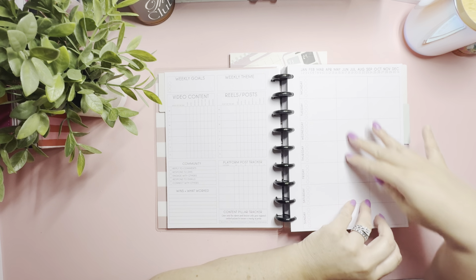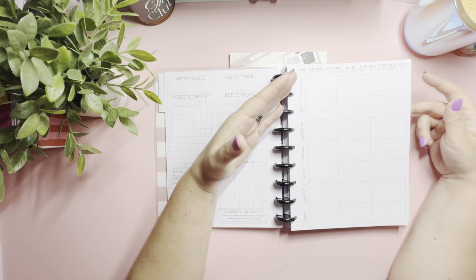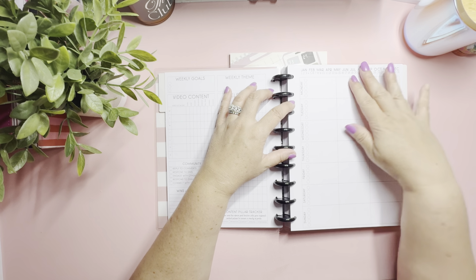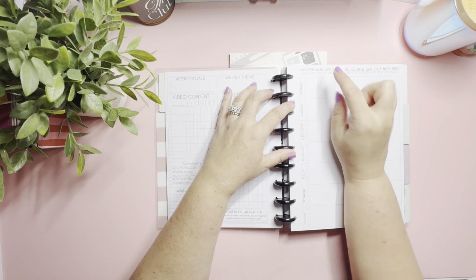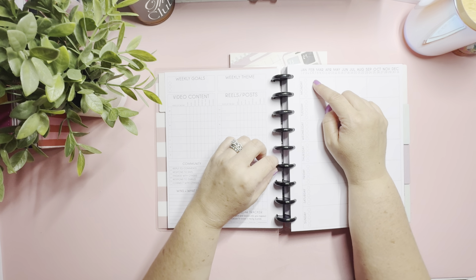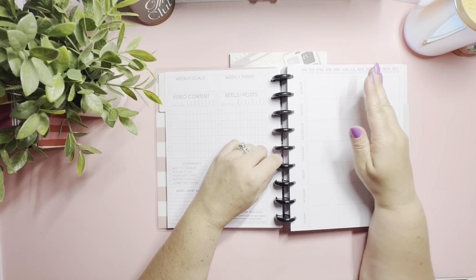And then here is a weekly thing. So again, you can divide this weekly however you want. So you have a little to-do list for each day, and then you can keep track. So I'll probably do, okay, these are the things I need to do today. I need to post this, get ready for this release, film this video, and have it as the big ones.